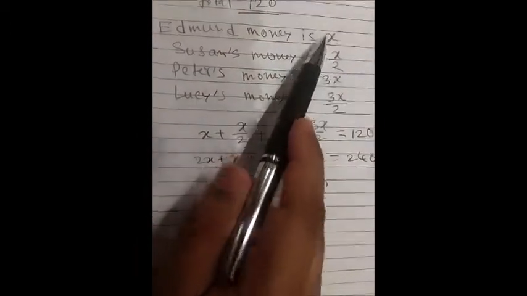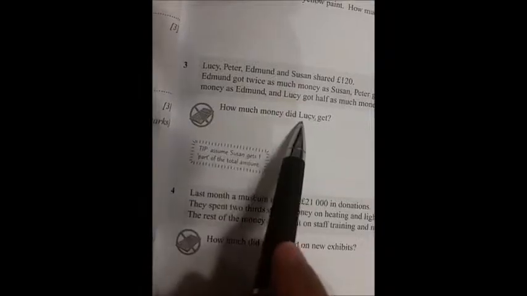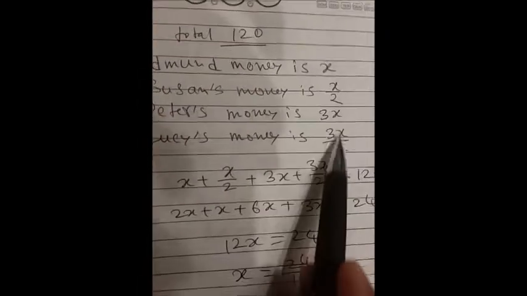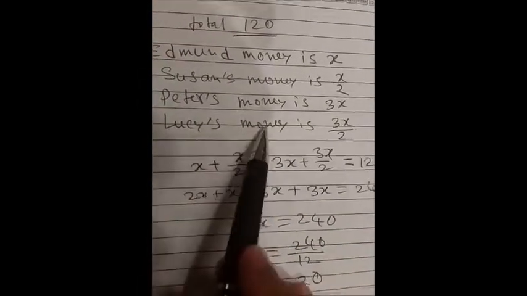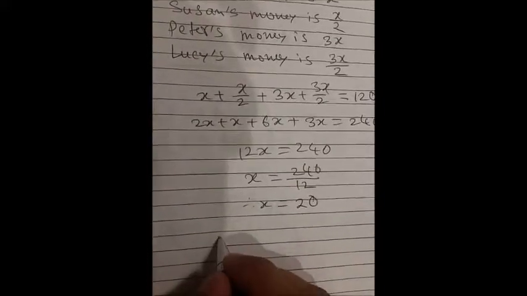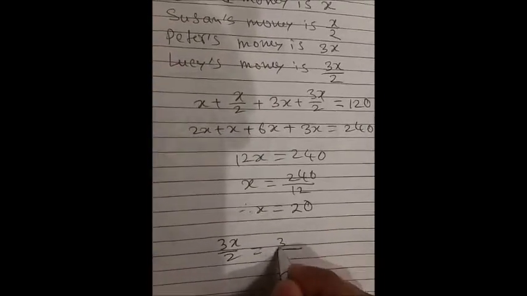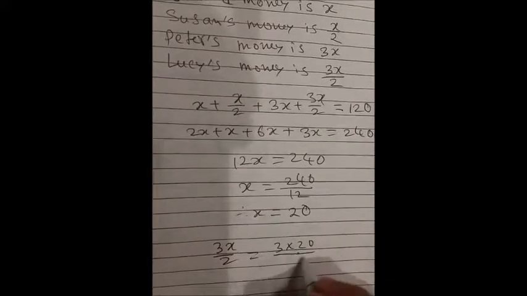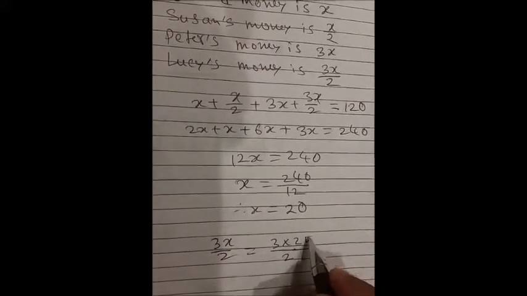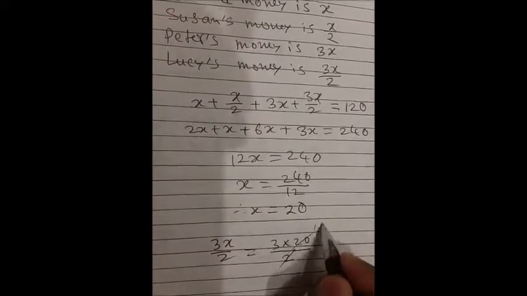So now we found the value of x. That means Edmund's money is 20, but the question is asking how much money Lucy got. We can work out everybody's money, but the question is just how much money Lucy has. So Lucy is 3x by 2 and the x value is 20. So 3 times 20 divided by 2. 20 by 2 is 10, and 10 times 3 is 30. So Lucy's money is 30.